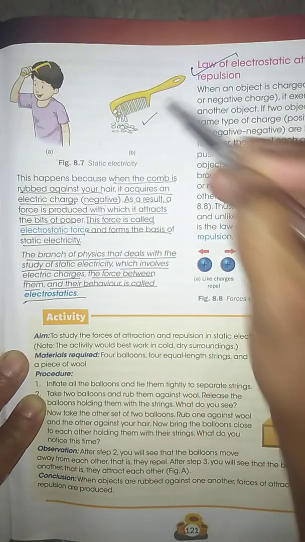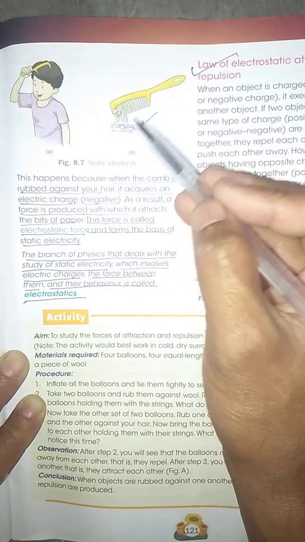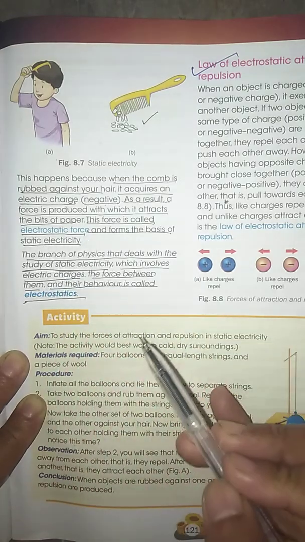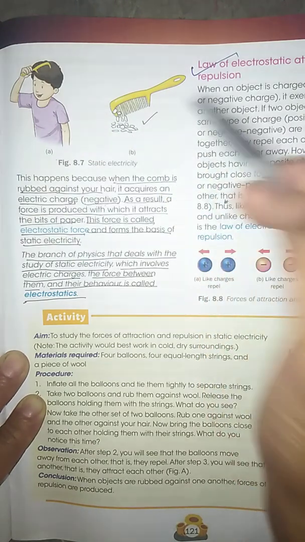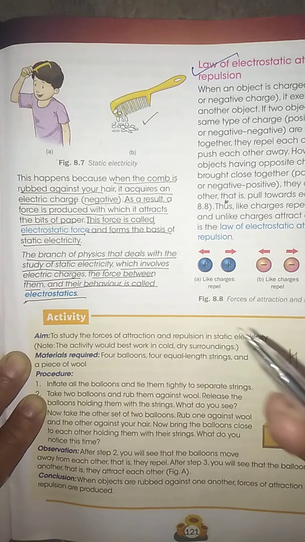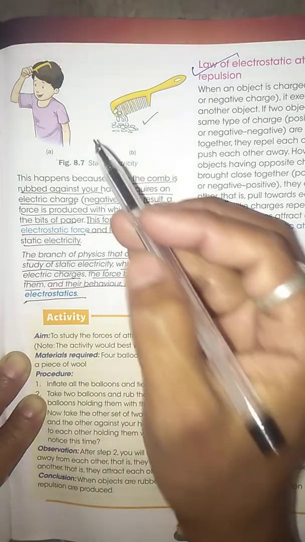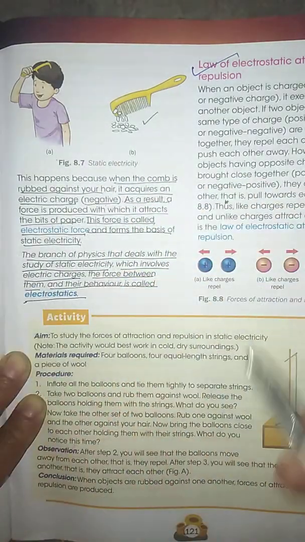You can see the diagram. The small piece of paper is attracted by the comb due to what force? Electrostatic force. And due to this electrostatic force, the comb attracts the small piece of paper. This study comes under electrostatics, that branch of physics, and the study of this attraction is actually static electricity.